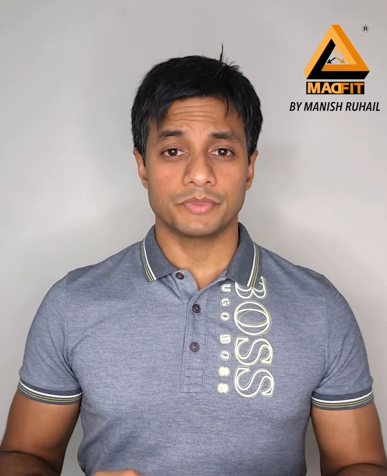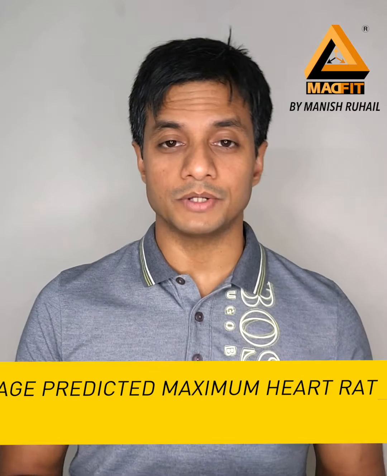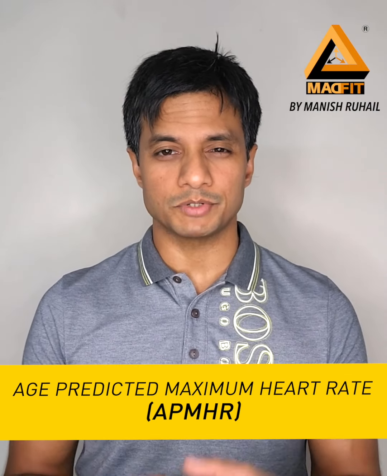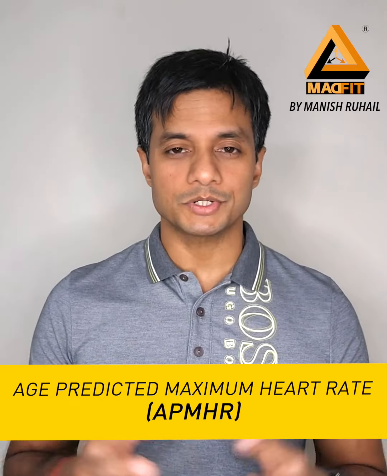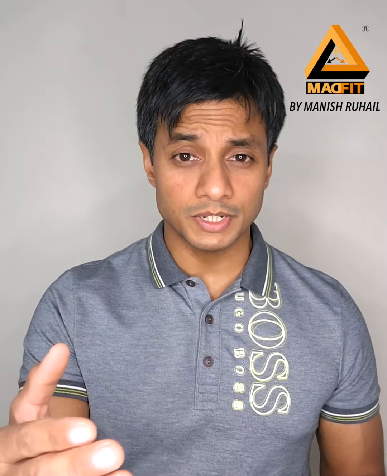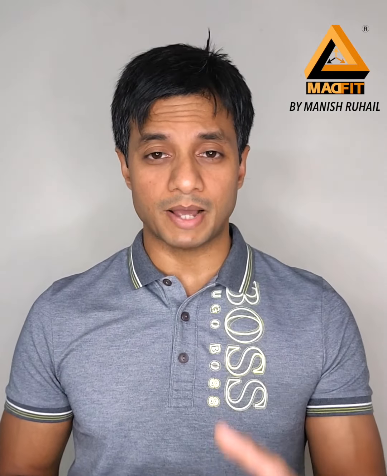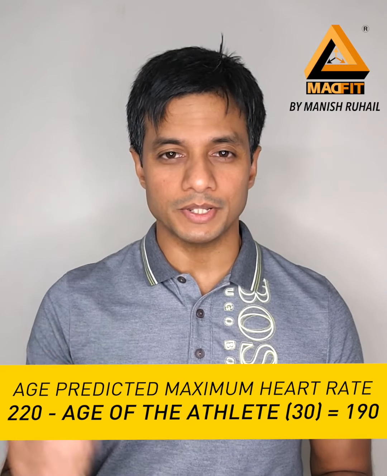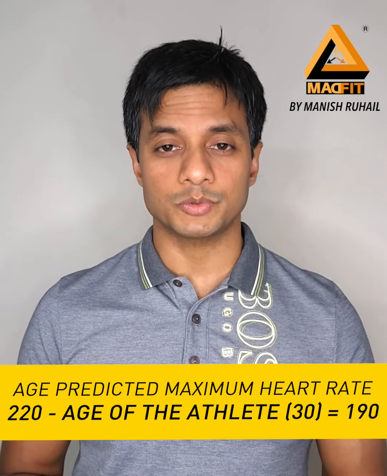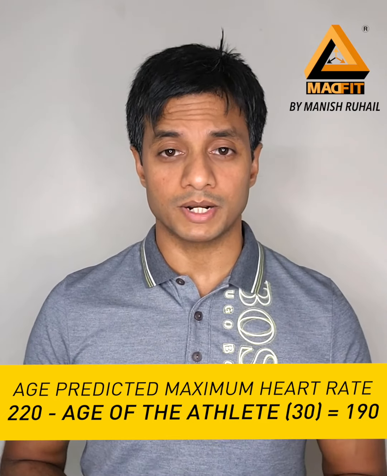So we also have to figure out the age predicted maximum heart rate, which is also known as APMHR. It is very simple. Imagine you are a 30-year-old athlete and you want to figure out your age predicted maximum heart rate. All you have to do is subtract 30 from 220. So your age predicted maximum heart rate is 190.